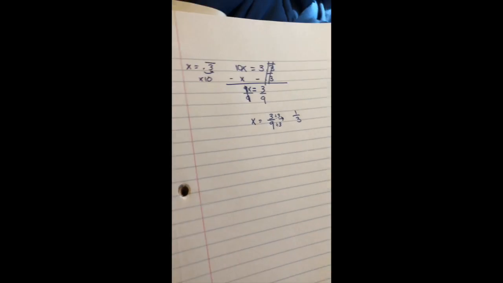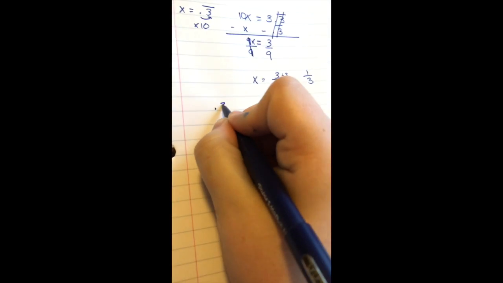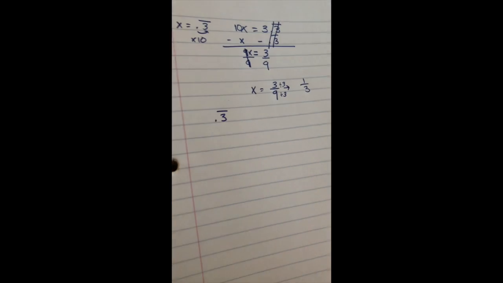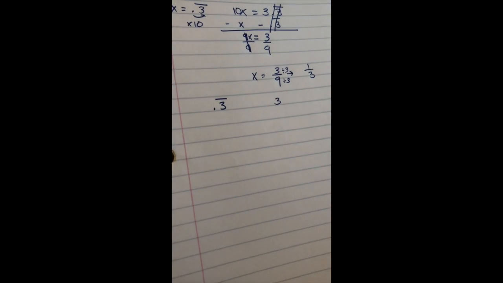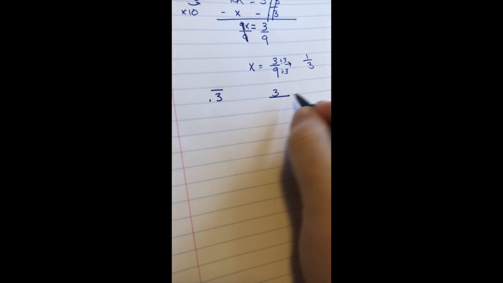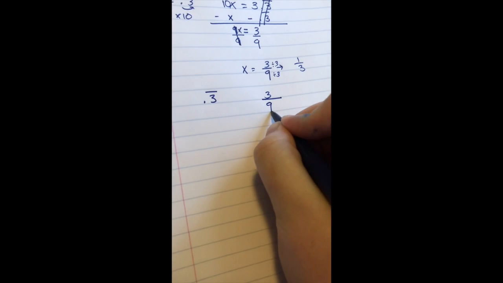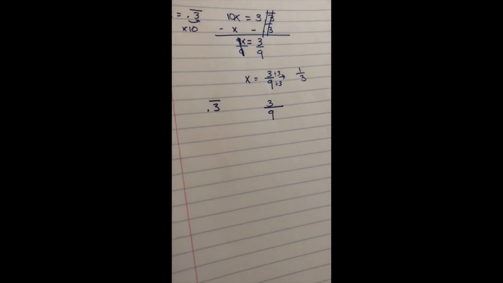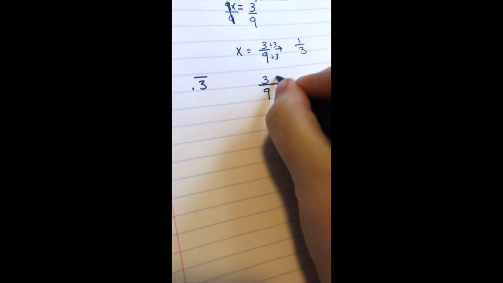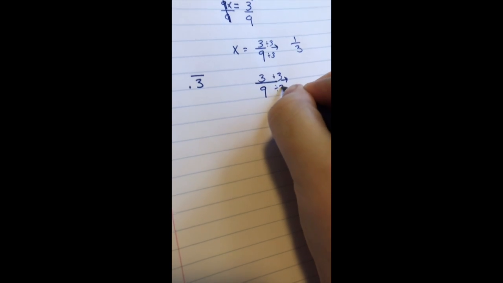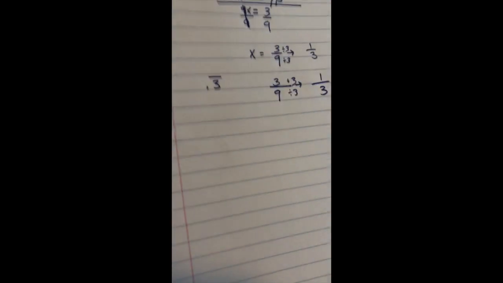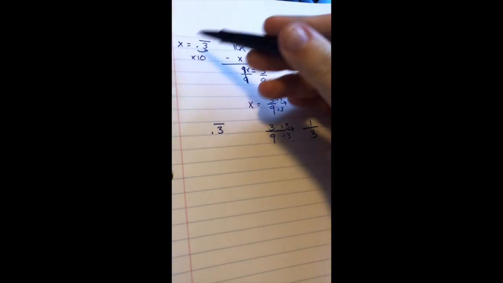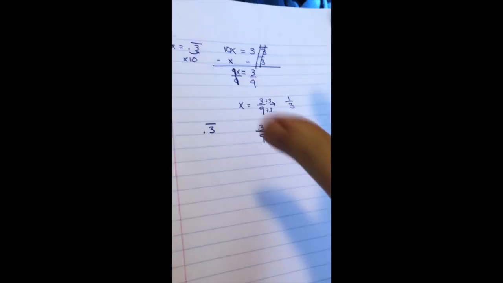Now how I like to explain it is that if I have one number that is being repeated, all I'm going to do is take away my decimal, take away my repeated sign, and put it over that many 9s. And then, of course, reduce as you normally should. 3 divided by 3 is 1, 9 divided by 3 is 3. And it is nice to see this, but it is also nice to see a shortcut.